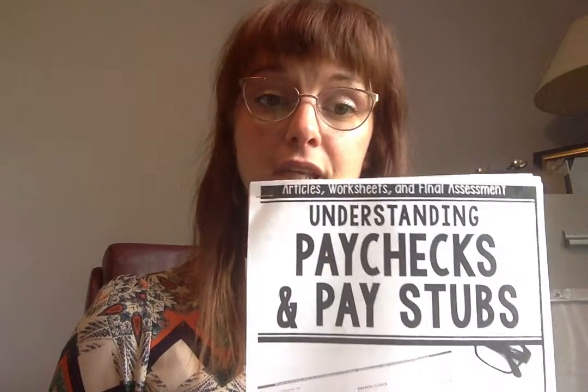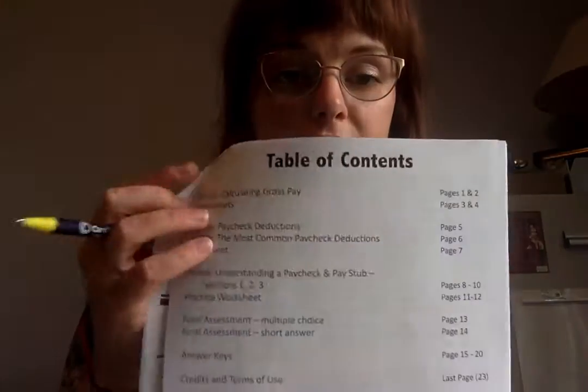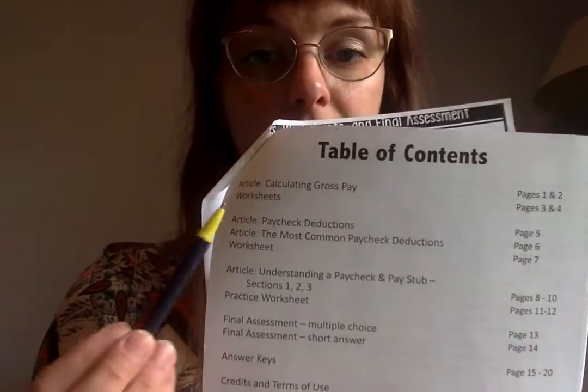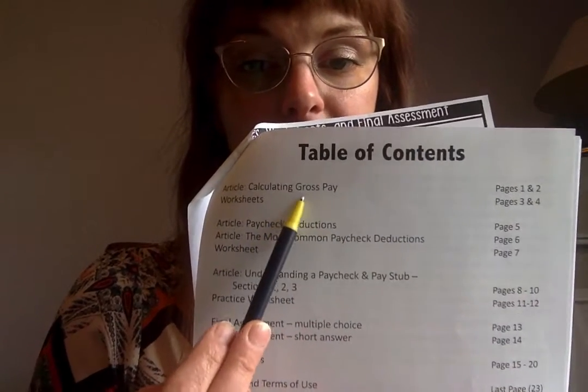Making sure you have everything you need today: calculator, packet, and pen. On the first page, it has a table of contents, and this just tells you what we'll be doing. We're going to calculate gross pay and talk about what that is.